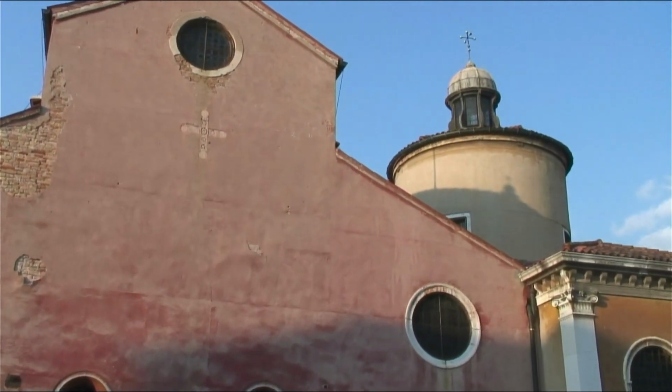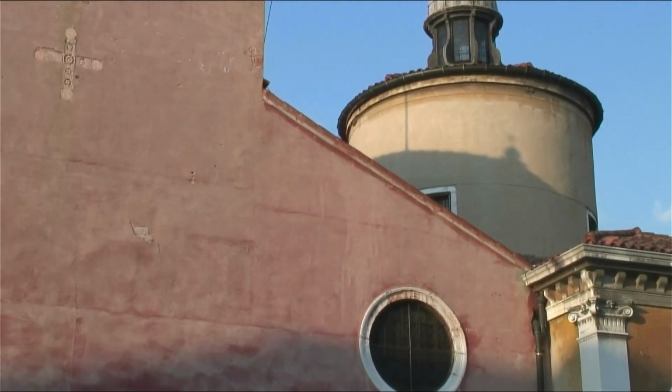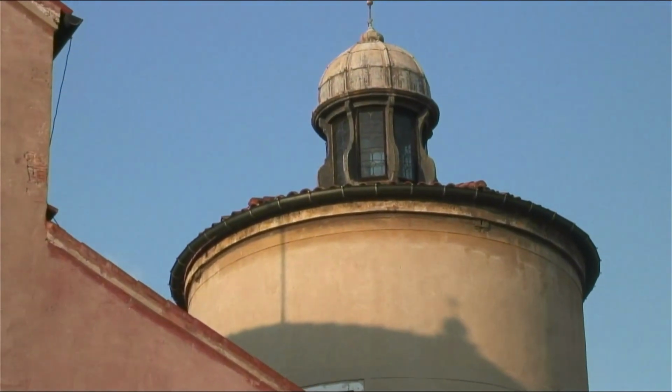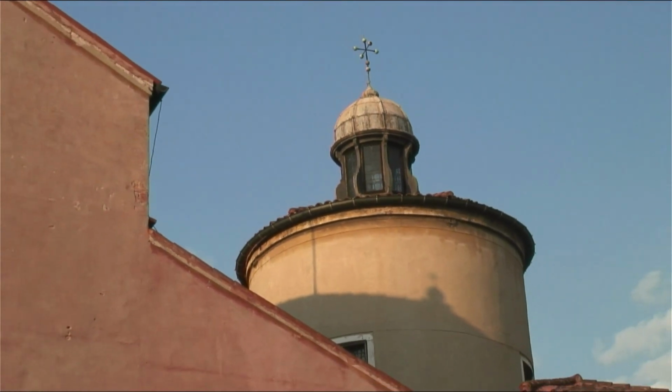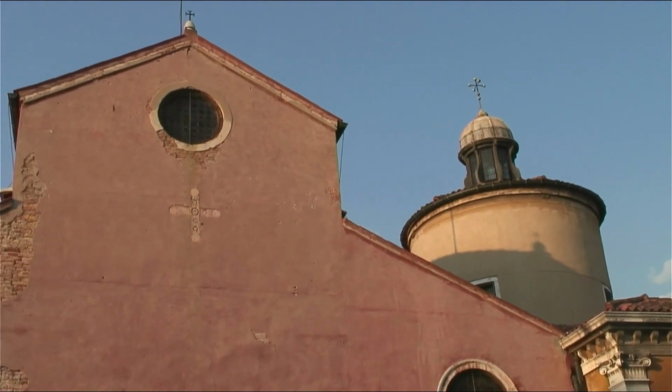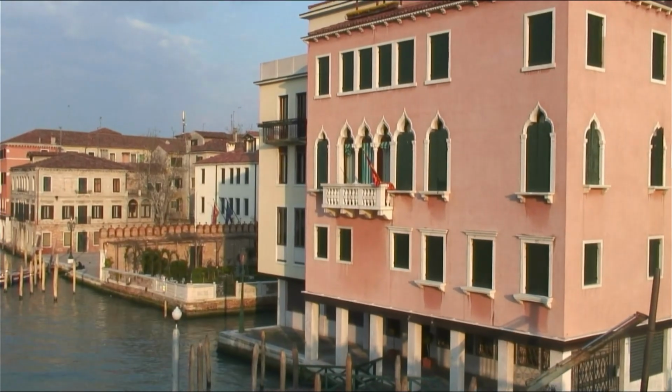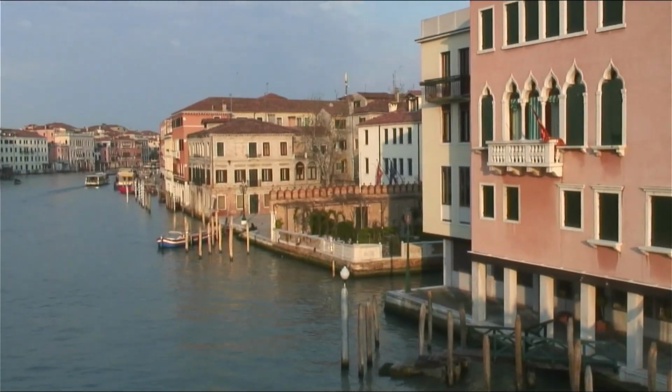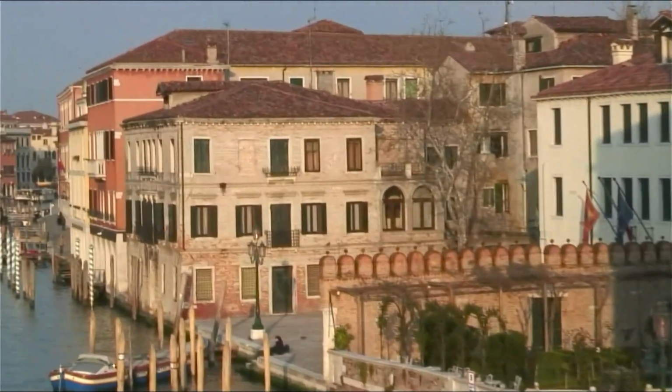I've got a film critic over there telling me it's not a good movie. Pellicola bella, beautiful picture. Here's again along the Grand Canal, finally with some nice light. Good afternoon.